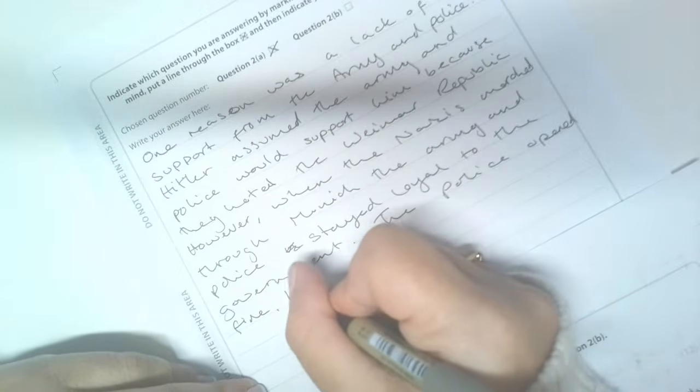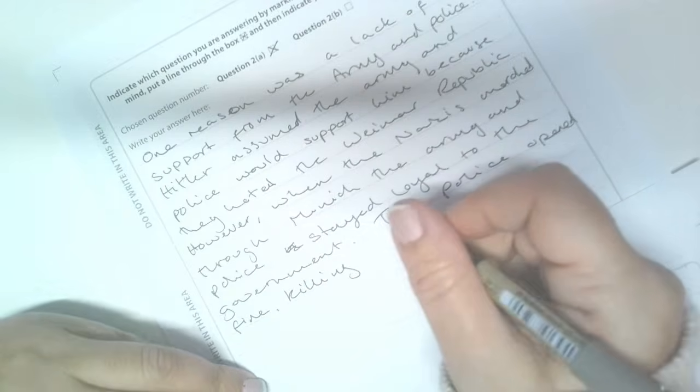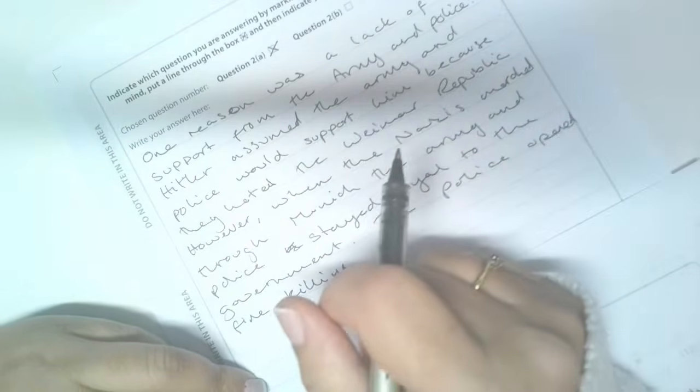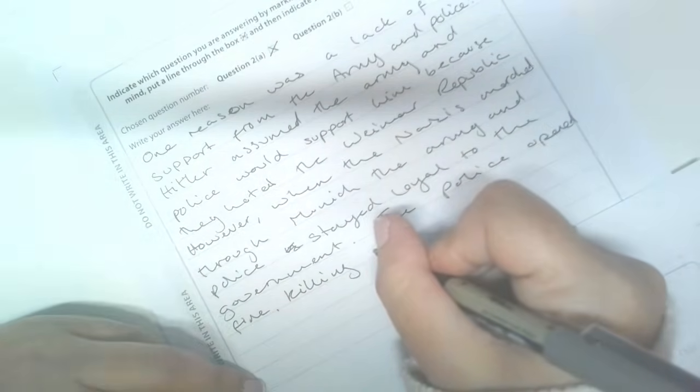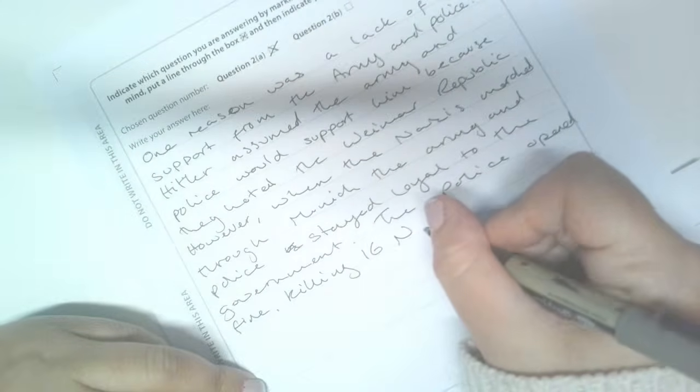Right, and now we're going to use a nice bit of specific knowledge, which is going to get us that nice little 9. We're going to slide in that specific knowledge. How many Nazis? 16 Nazis.